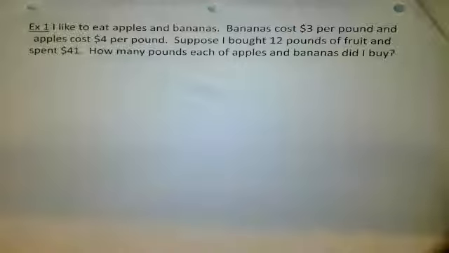How many pounds each of apples and bananas did I buy?